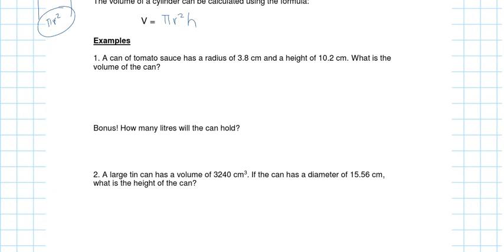So a can of tomato sauce has a radius of 3.8 centimeters and a height of 10.2 centimeters. What is the volume of the can? So you're going to write down the formula, pi r squared h. The radius is given to you. So that's going to be pi times 3.8 squared multiplied by 10.2. What do you get for that?